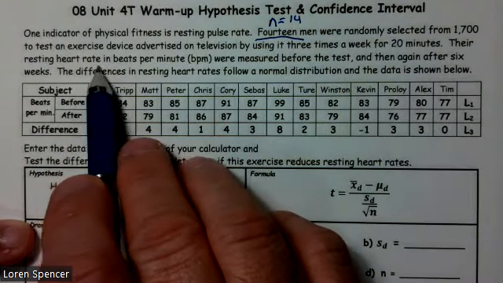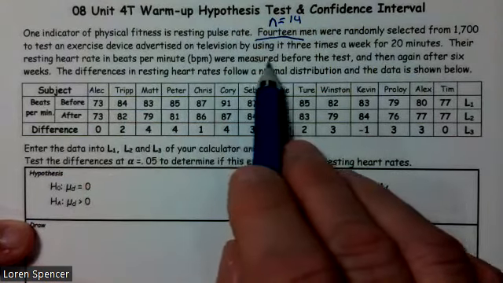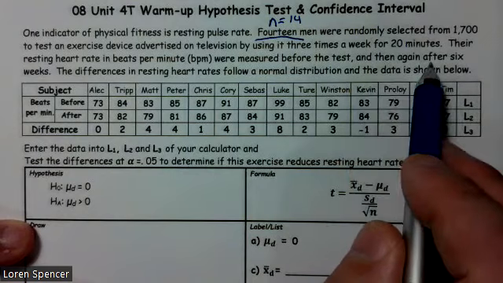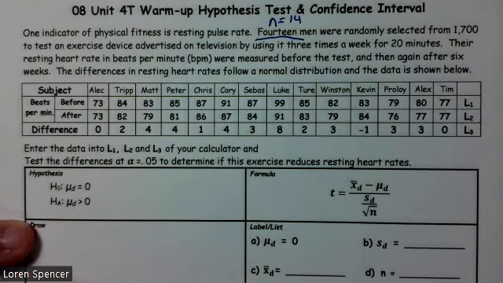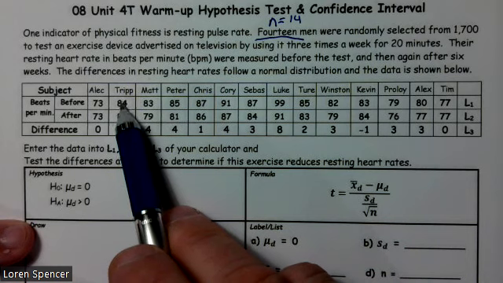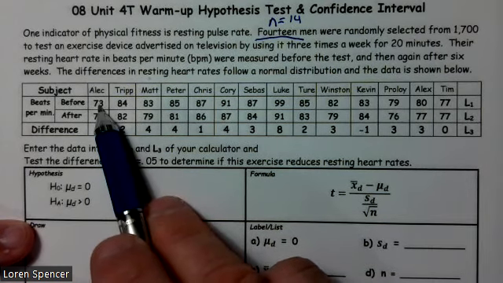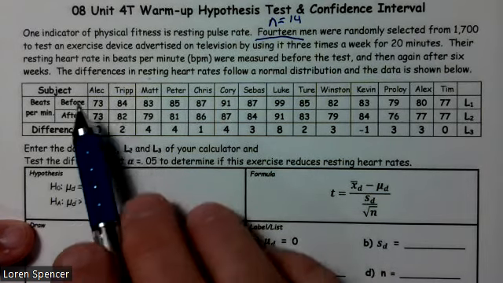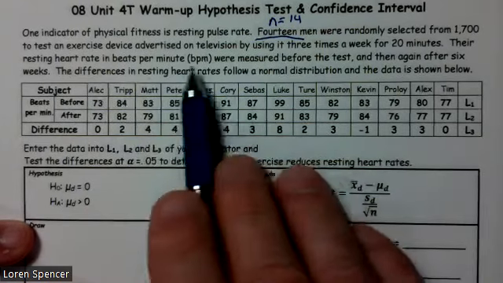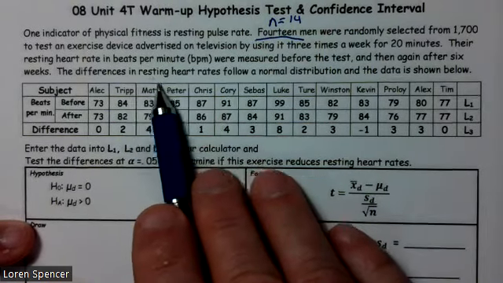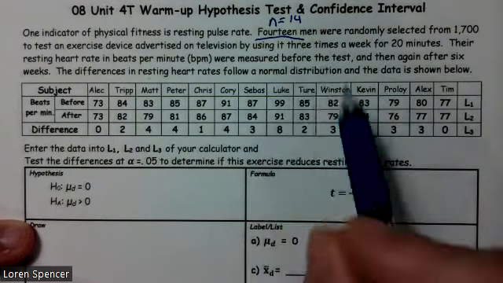The resting heart rate in beats per minute was measured before the test and then again after. All right, so when you have a before and after situation and one person is measured twice, that's what paired data is. And if we look in the table, we have this person was measured before and after. So that's paired, all right? Because they got measured twice. The differences in resting heart rate follow a normal distribution.